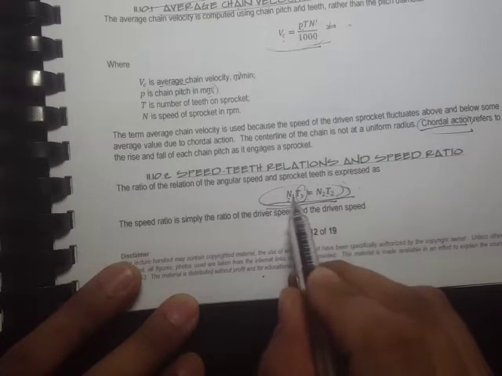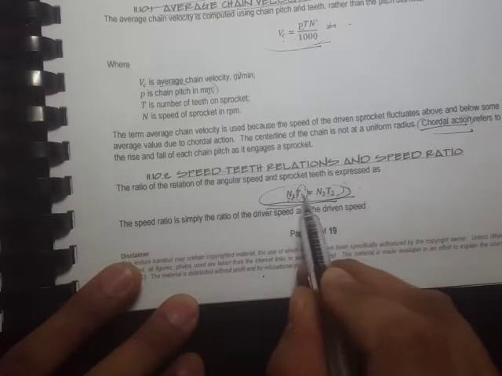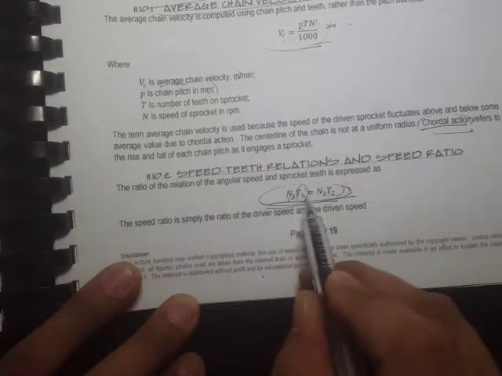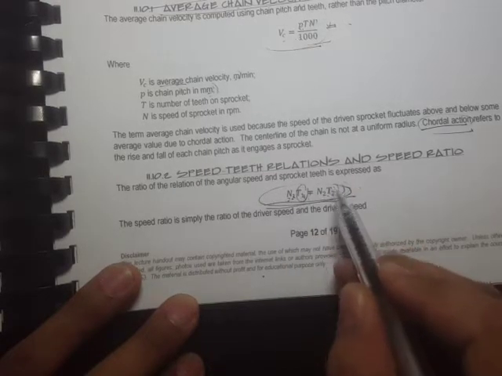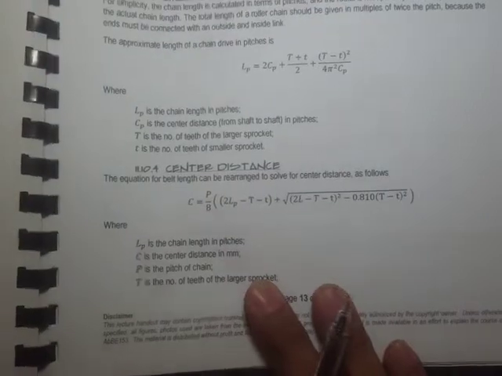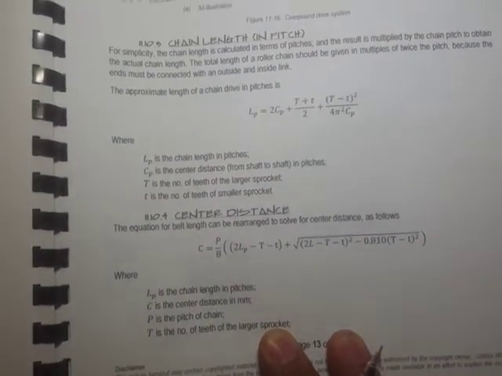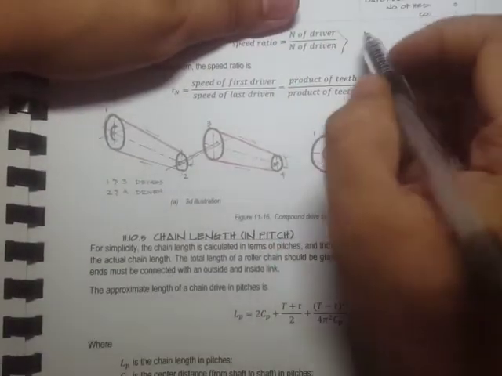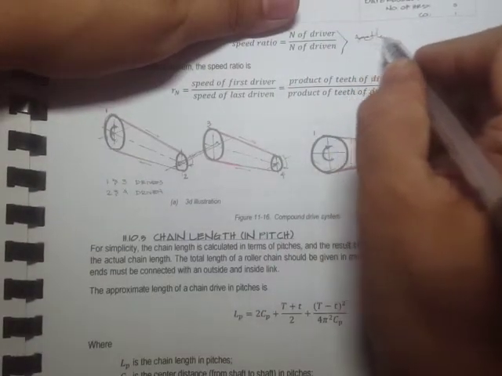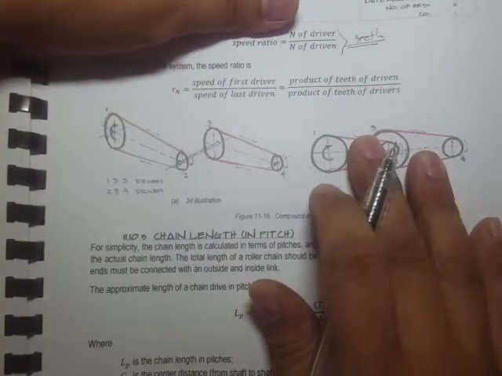This is the speed of the driver and the number of teeth of the driving sprocket, and here is our driven sprocket. For the speed ratio, it's just the speed of the driver, or I think I have to check if this is for the number of teeth, although it's also related.